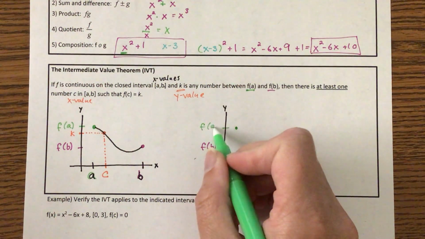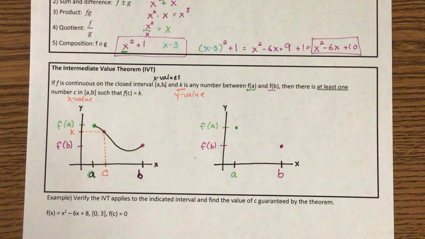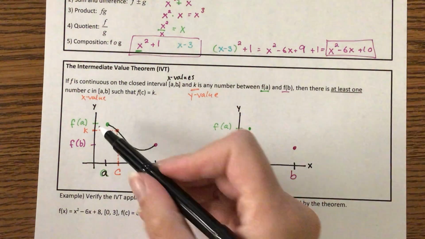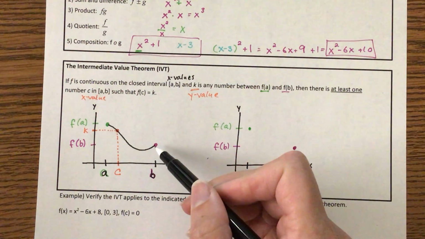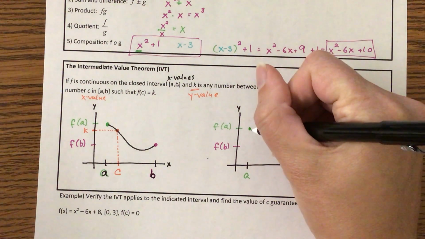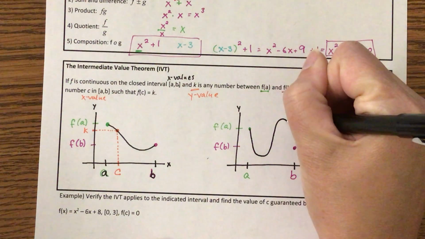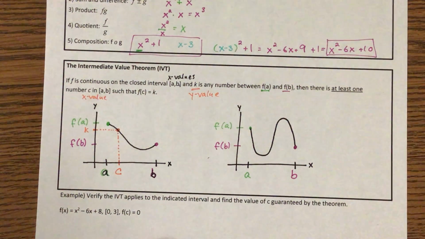The difference is that I'm going to draw a different picture. Instead of just smoothly moving down and then bumping back up, I'm going to move down considerably and then up considerably and then back down.